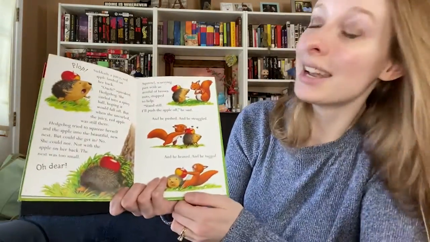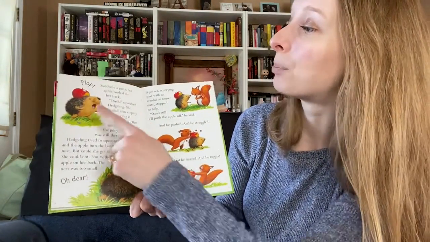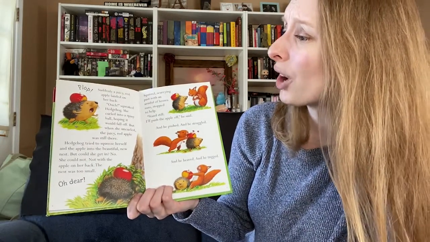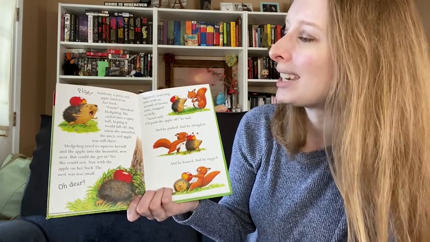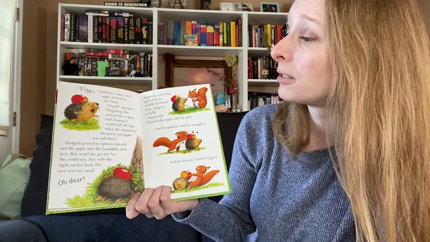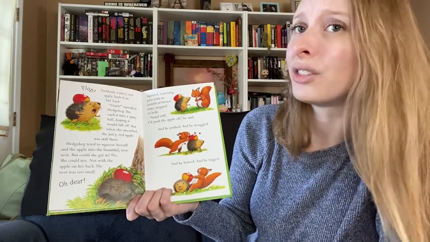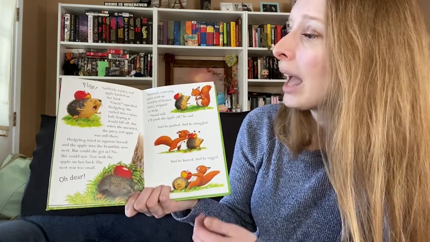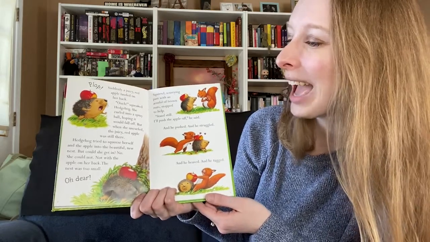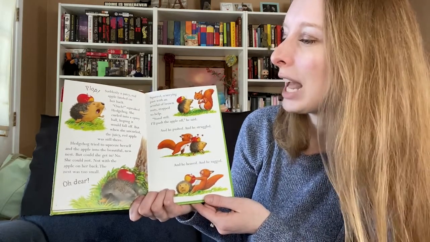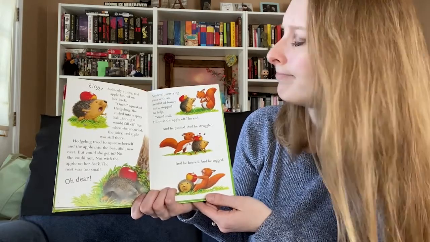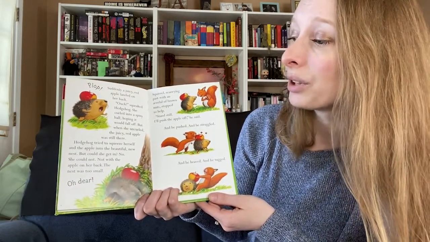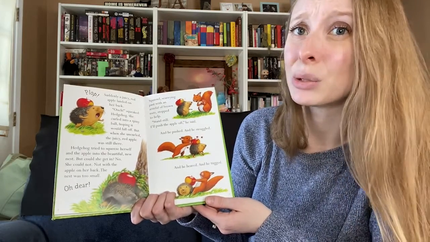Plop! Suddenly, a juicy red apple landed right on her back. Ouch! Squeaked Hedgehog. She curled into a spiny ball, hoping it would fall off. But when she uncurled, the juicy red apple was still there. Hedgehog tried to squeeze herself and the apple into the beautiful new nest. But could she get in? No, she could not. Not with the apple on her back. The nest was too small.